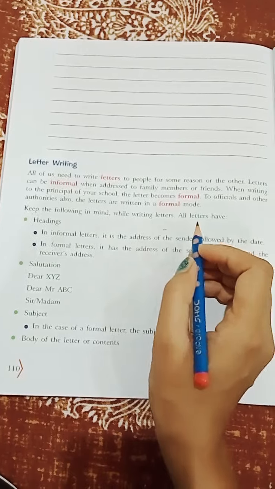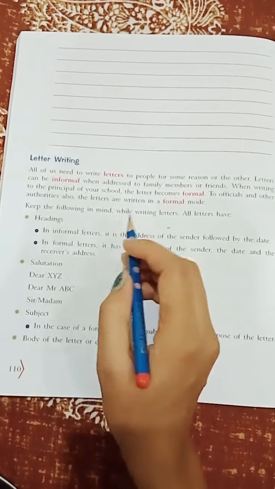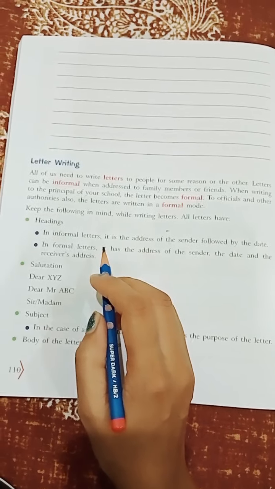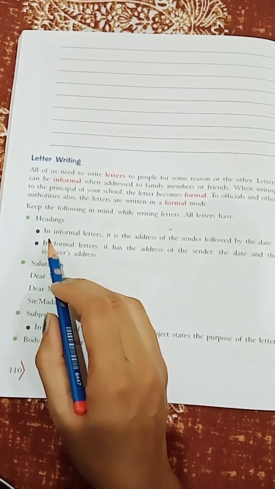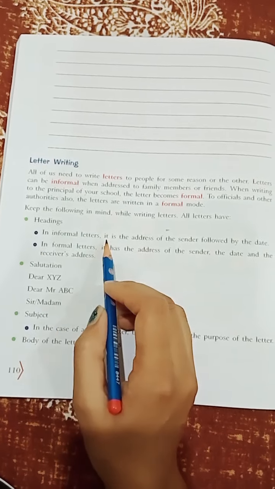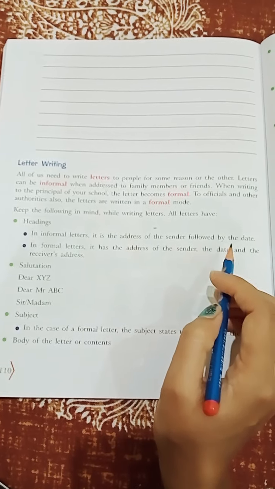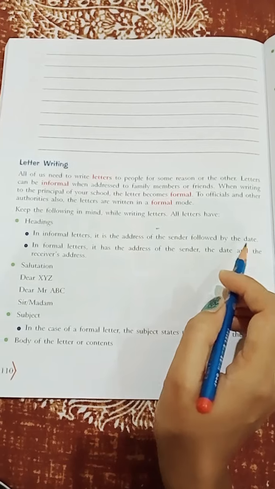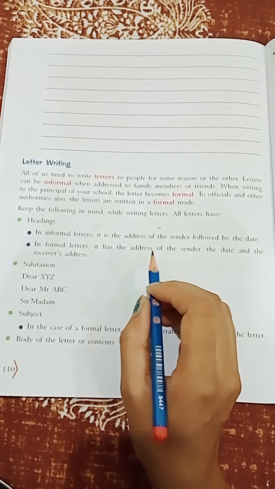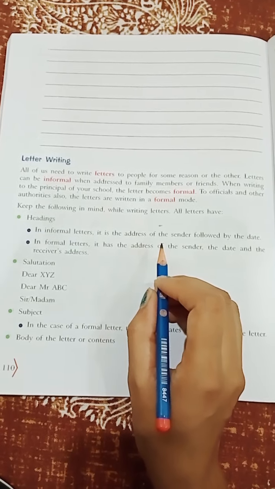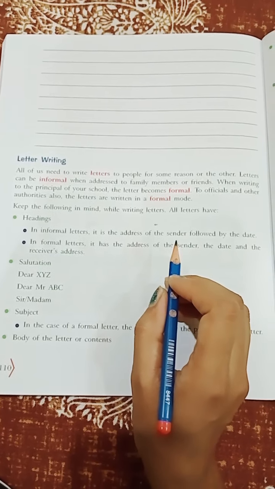All letters have headings. Both the letters will have headings. In informal letters, it is the address of the sender followed by the date. The one who is writing the letter will start his letter with his address.